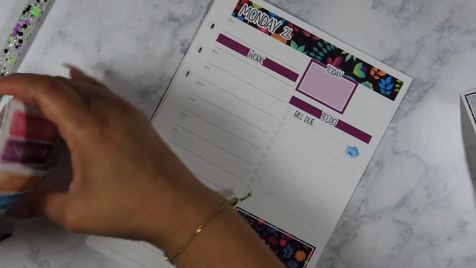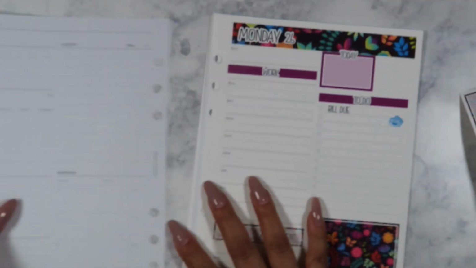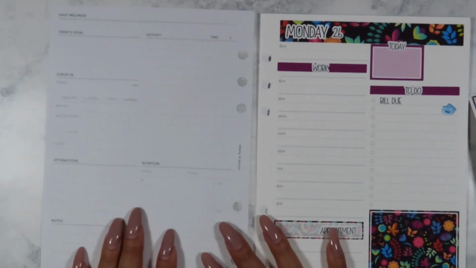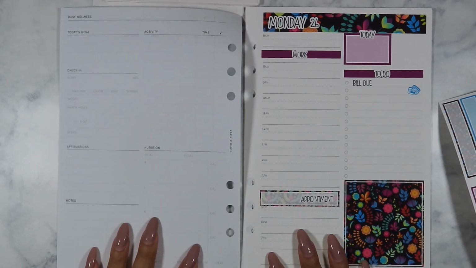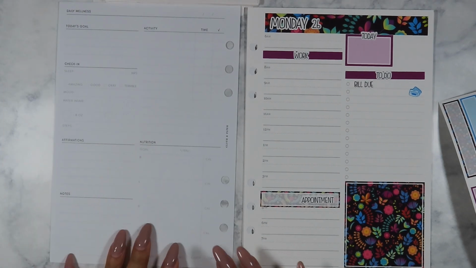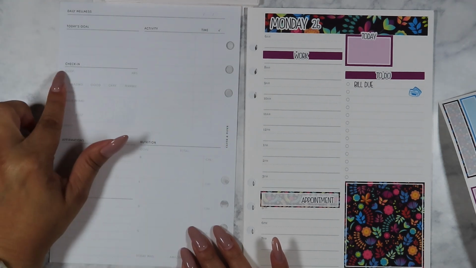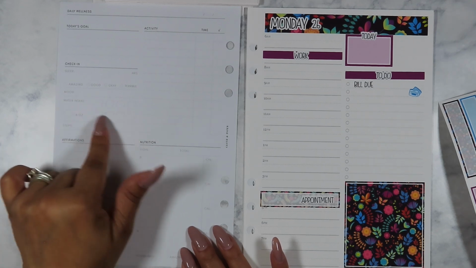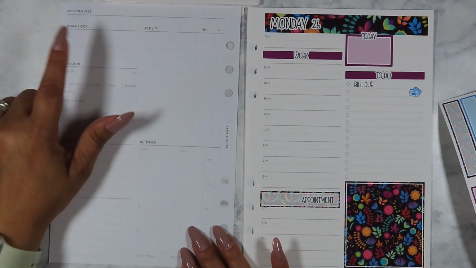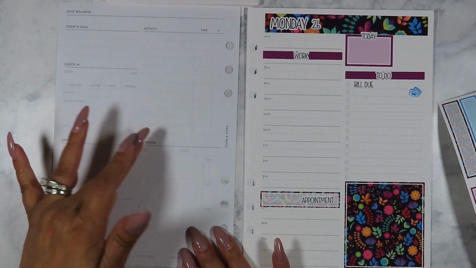So this is, let me show you, let me move this over. When I put this back into my rings, I'm gonna actually have this page open like this. This is the insert from Cloth and Paper, and it's a daily wellness page. I'm able to put my goal, whatever activities I've done, and track how many hours I slept, how I feel, my mood, my water intake, which is a goal I'm going to have for this day. Number of steps, affirmations, notes, nutrition.